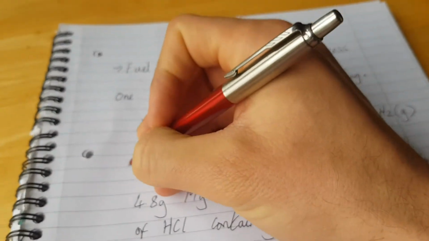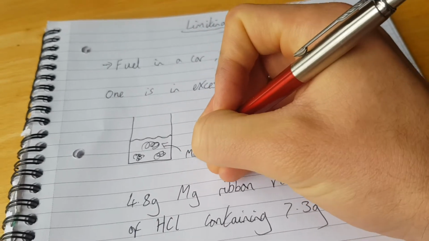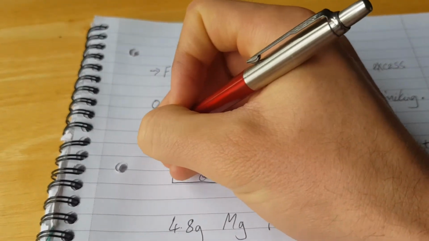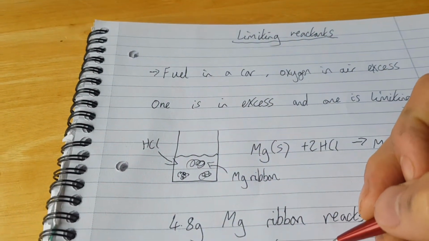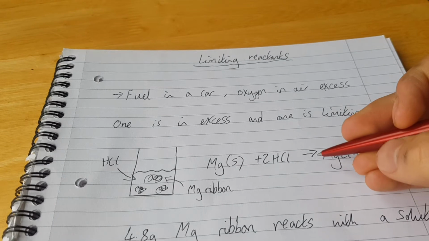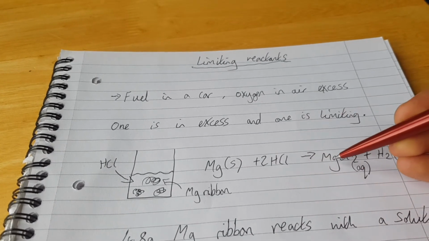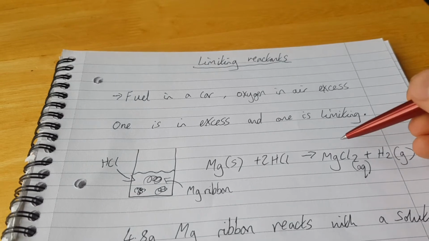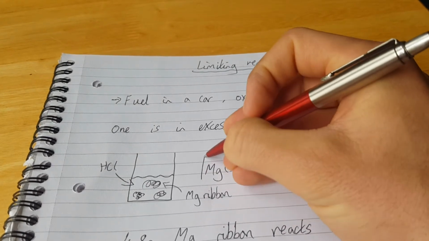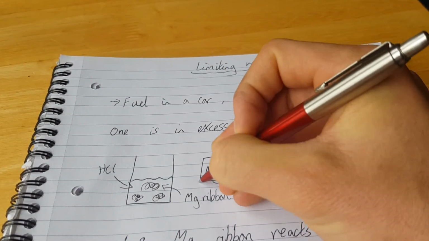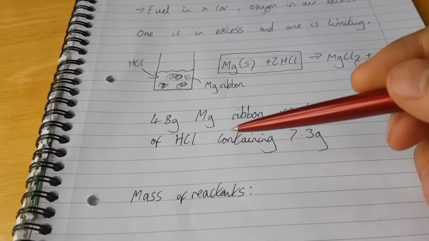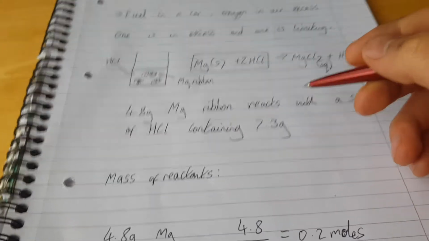So this is an example where you've got magnesium ribbon, which we've used before, and if you put that with hydrochloric acid, you get a reaction. Magnesium plus 2 HCl, I've already balanced it for you, gives you magnesium chloride plus hydrogen: a metal plus an acid will give you a salt plus hydrogen. This is the balanced symbol equation for that, and you're just worried about these two things in this question. It says 4.8 grams of magnesium ribbon reacts with a solution of hydrochloric acid containing 7.3 grams.